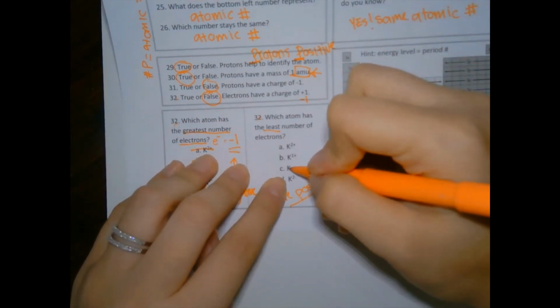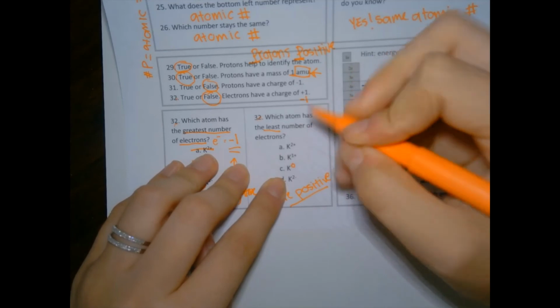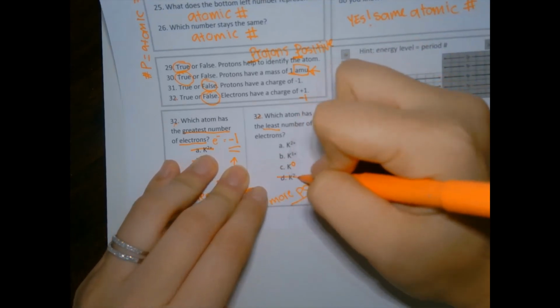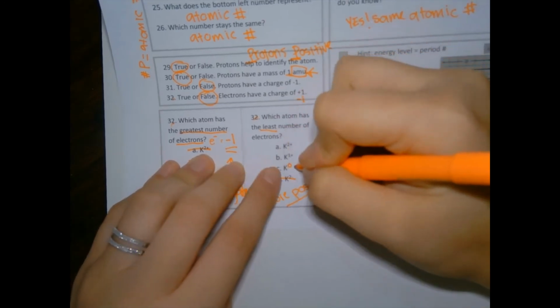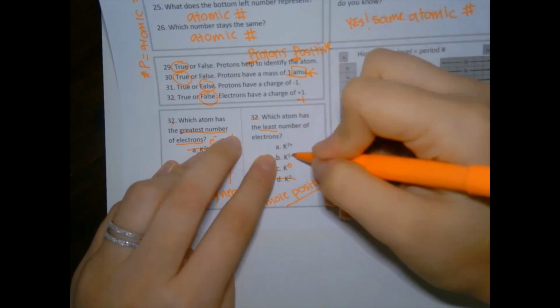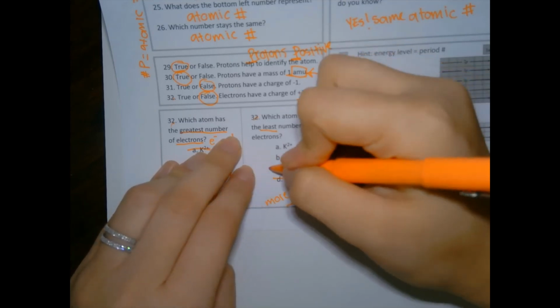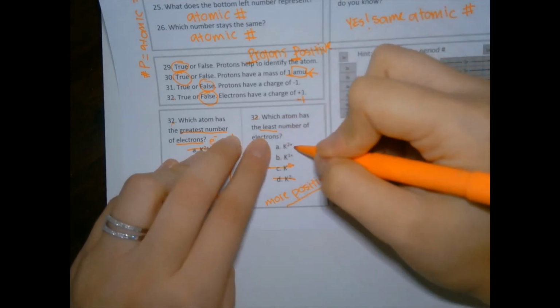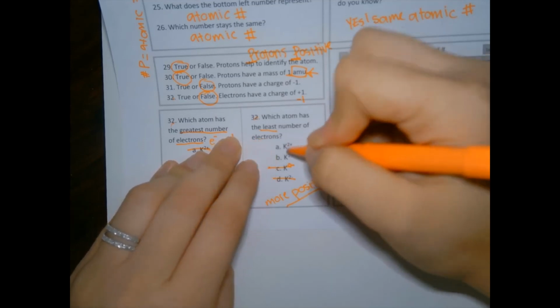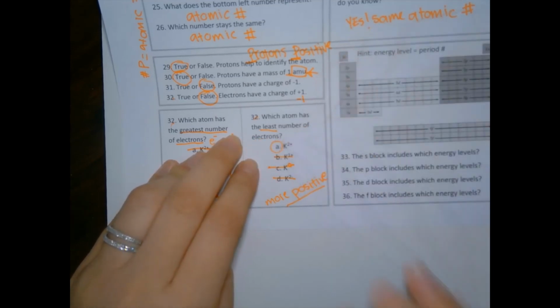The next one is just neutral, so it's 0. I know that 0 is more positive than 2 negative, so I'm going to cancel out D. And then my B is a 1 plus. So I know that 1 plus is more positive than 0. Cancel out C. And then 2 plus. 2 plus is more positive than 1 plus. I'm going to cancel out B, and my answer is A.